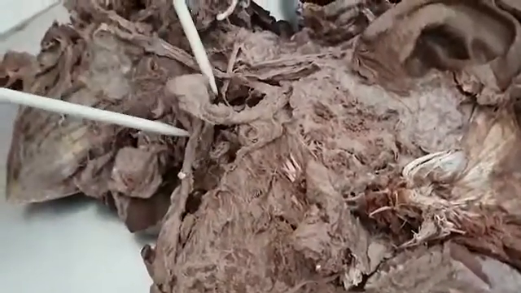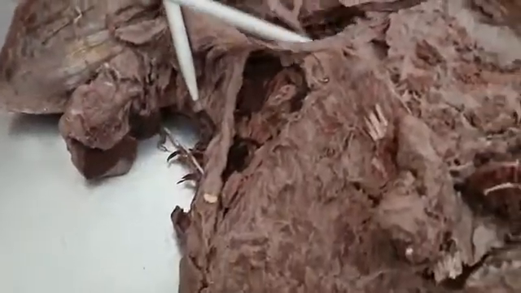That's all. See, this is the digastric. Okay, there is the anterior belly and the posterior belly.